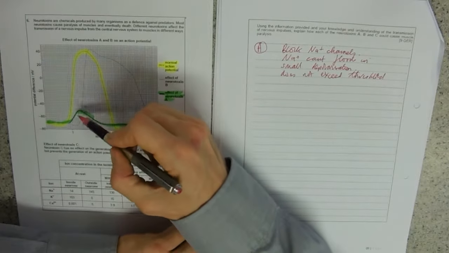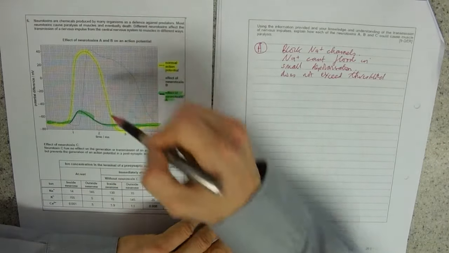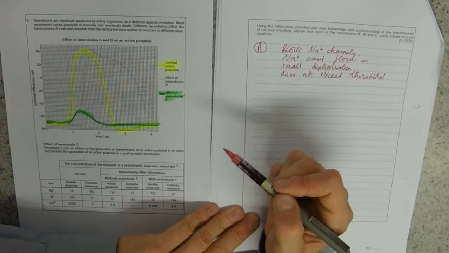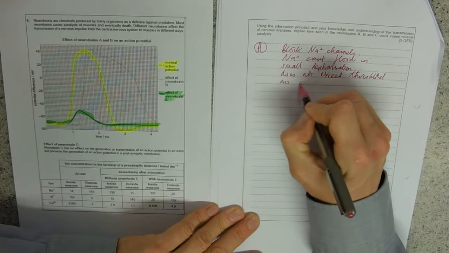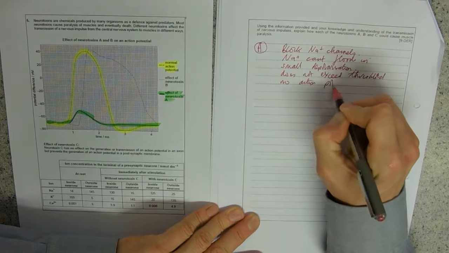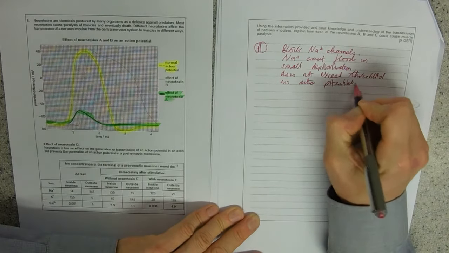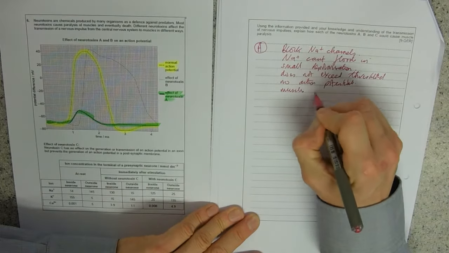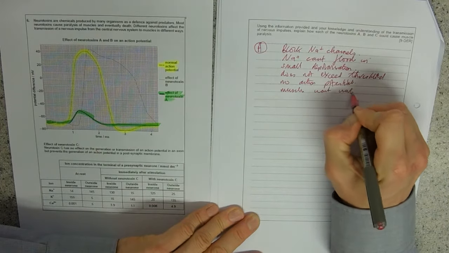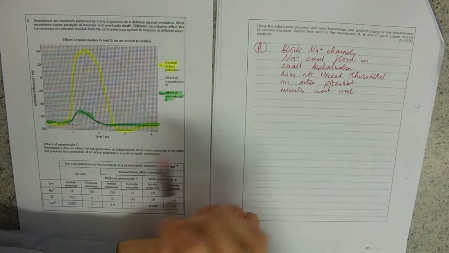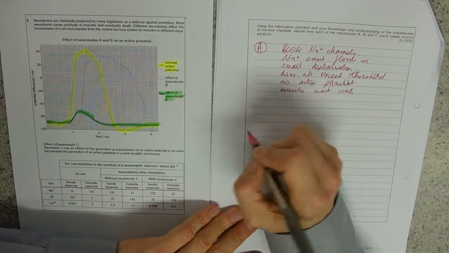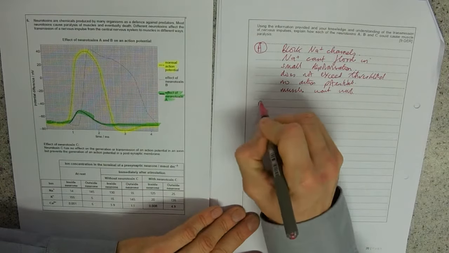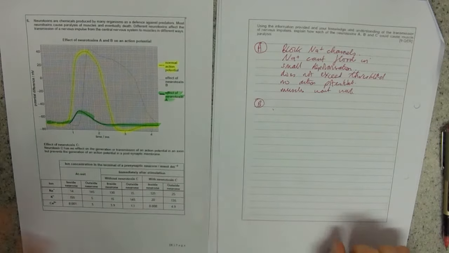So this doesn't exceed the threshold for a full depolarization, and so we're going to get no action potential. Muscles won't work or contract. So that's A.